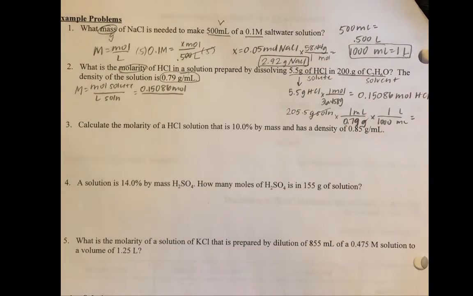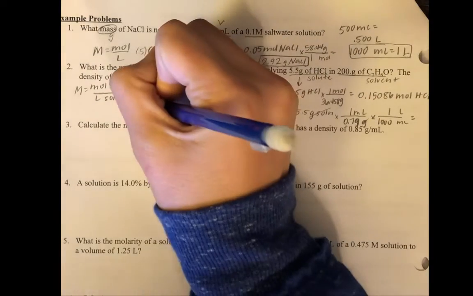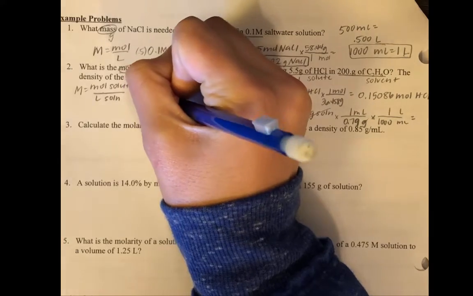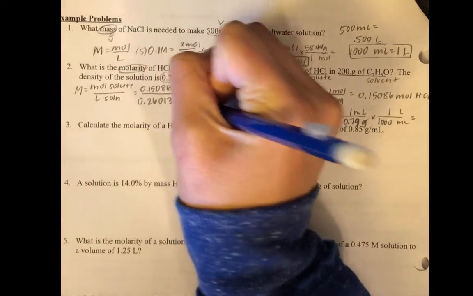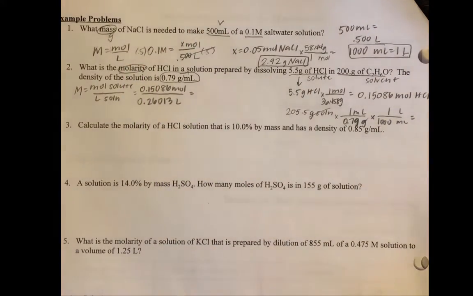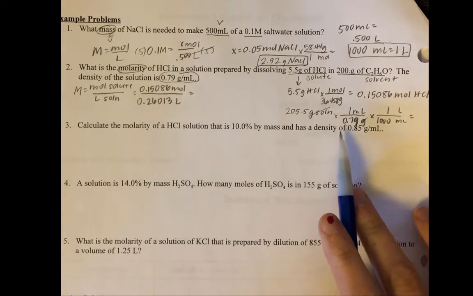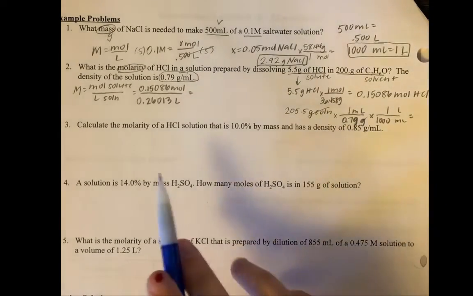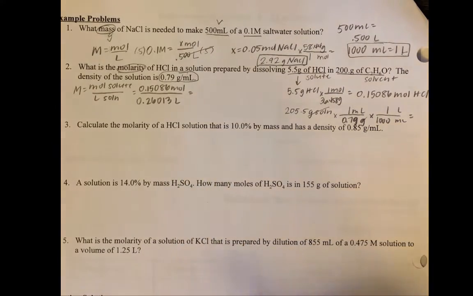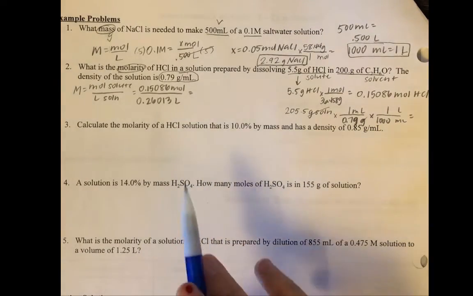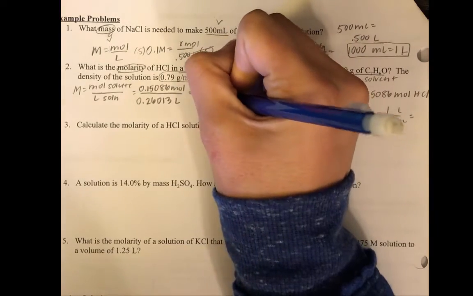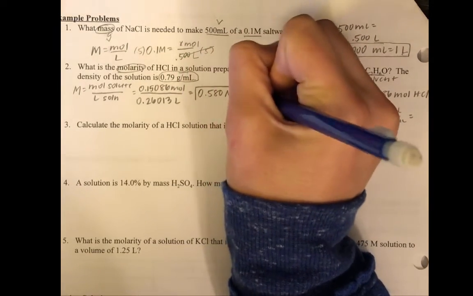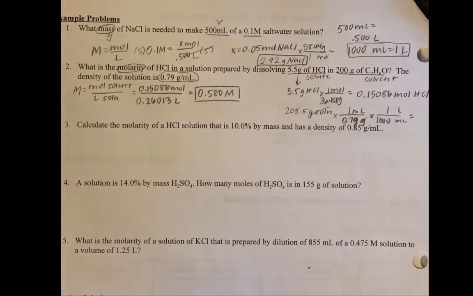Be careful when you put this in your calculator. But what you get is 0.26013 liters of solution. So you do 205.5 divided by parentheses 0.79 times 1,000, close your parentheses. You get 0.26013 liters. So when we divide these two, moles divided by liters, we get 0.580 molar. Again, we're just going to round to 3 sig figs.